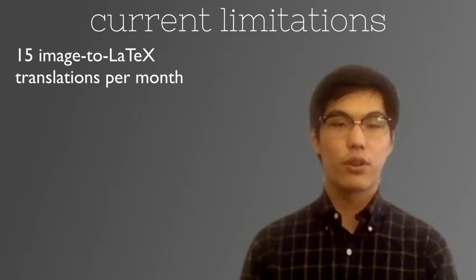Finally, users are currently limited to 15 image to LaTeX translations per month. We have to pay for the third-party API, so this limitation can be overcome if we have some sponsors. We are working to overcome these limitations, and we'd love to hear from you if there's something we're missing or if you want to become a sponsor.